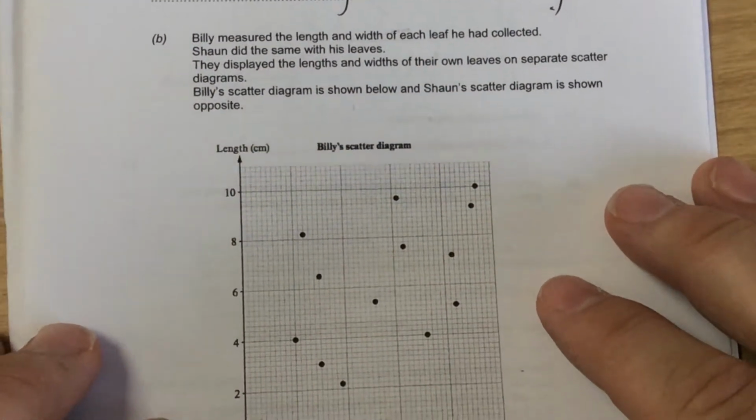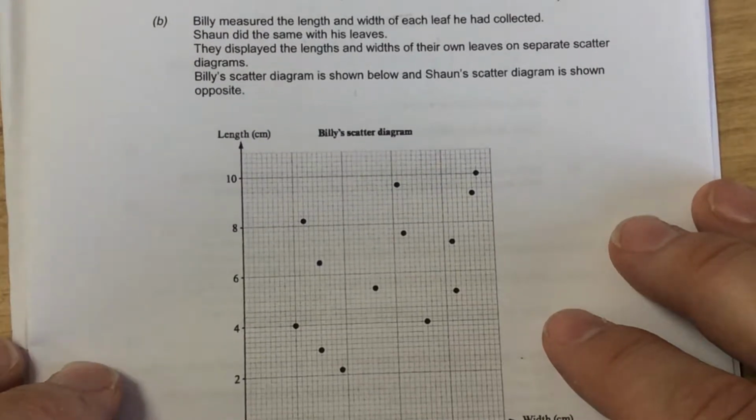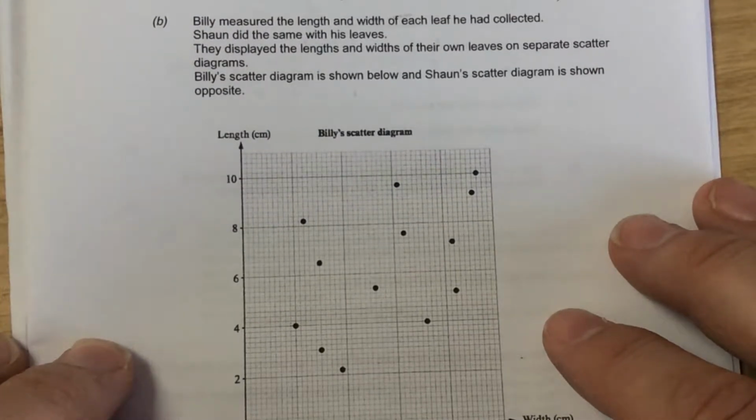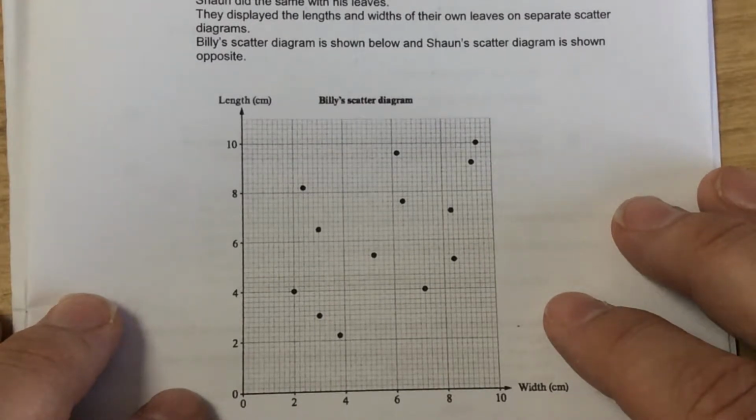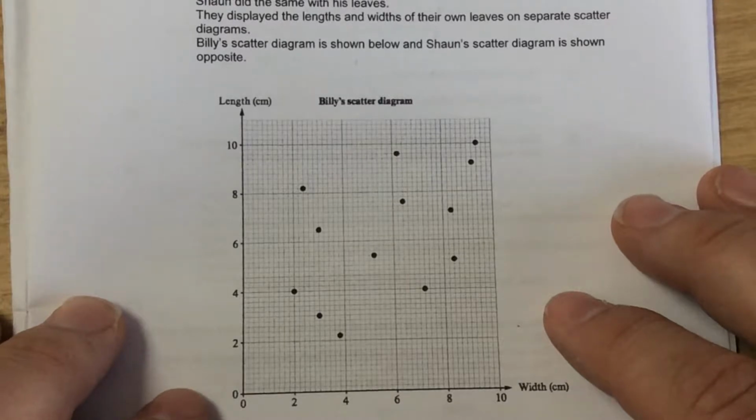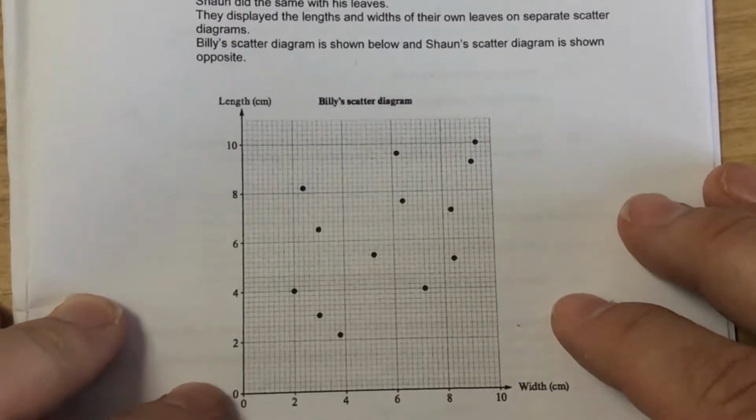Part B. Billy measured the length and width of each leaf he had collected. Sean did the same with his leaves. They displayed the lengths and widths of their own leaves on separate scatter diagrams. Billy's scatter diagram is shown below and Sean's scatter diagram is shown opposite. So it's on the next page.